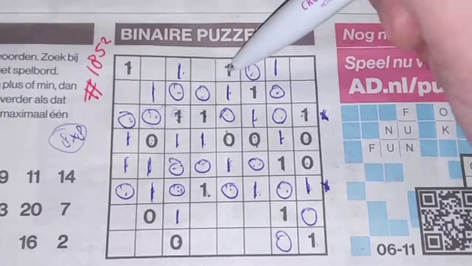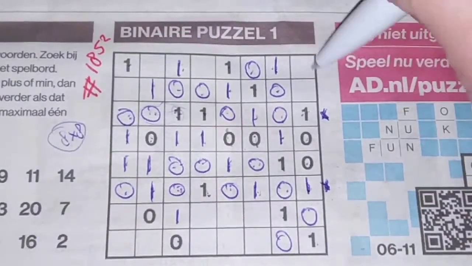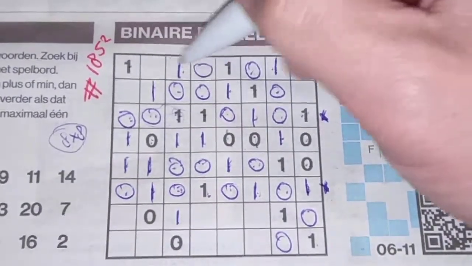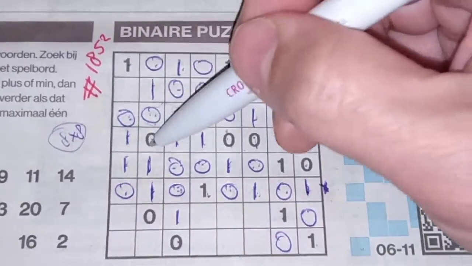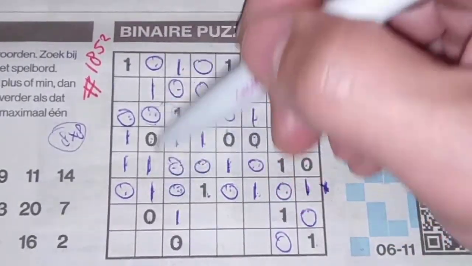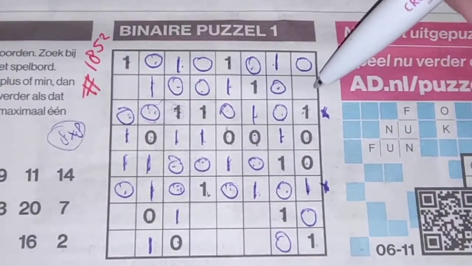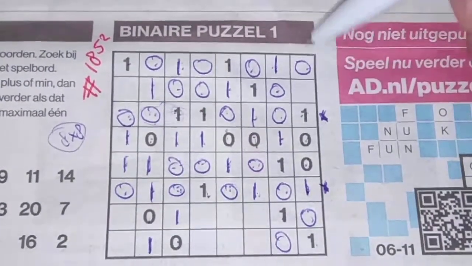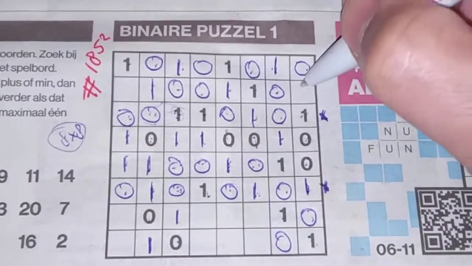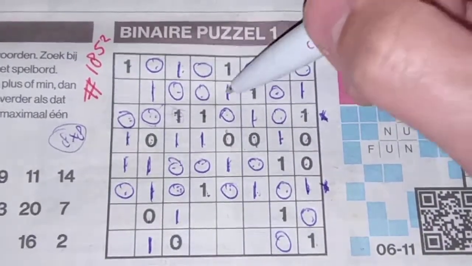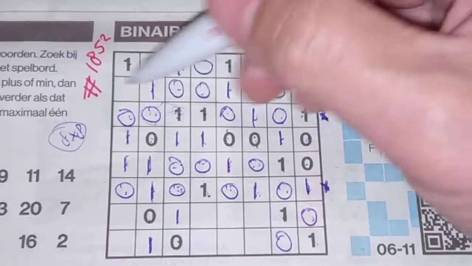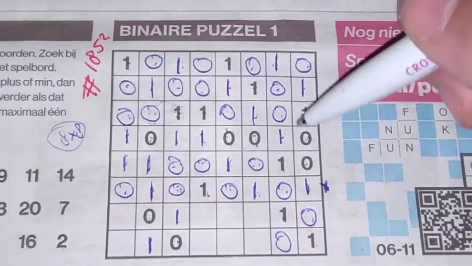We have now 4 1s in the first row, so the rest are 0s. We have here 4 0s in the second column, so the rest are 1s. We have here 4 0s in the last column, so the rest are 1s. We have in the second row 4 1s, so the rest are 0s.